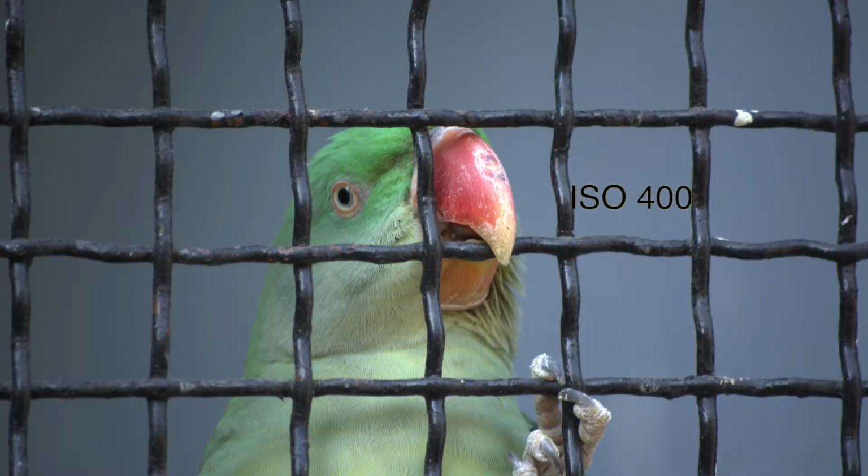So ISO needs to be increased only in two circumstances. One, when the light is less, then you can increase the ISO, and number two, when you have increased the shutter speed. Say for example, if you are clicking a moving subject, now you have increased the shutter speed, you have reduced the time, then you have to compensate by increasing the ISO. When you increase the ISO, you get the right shot of a moving subject.